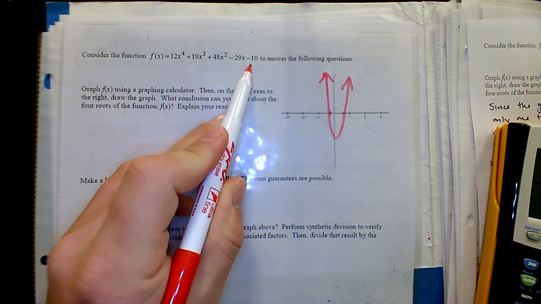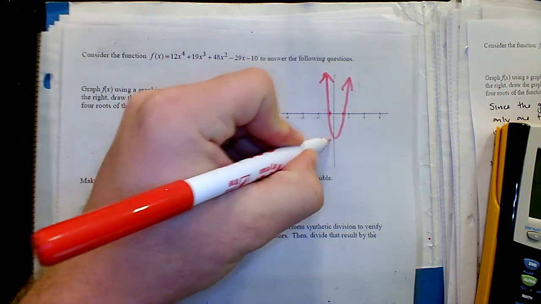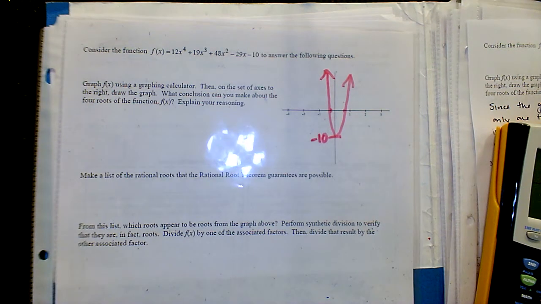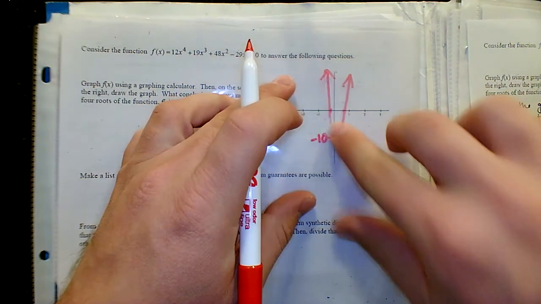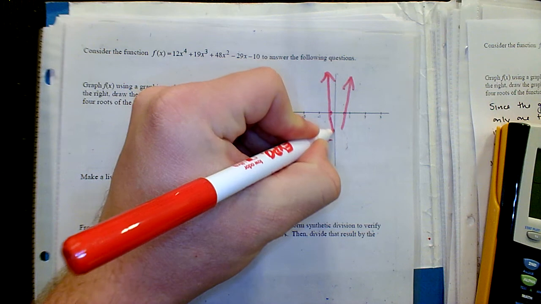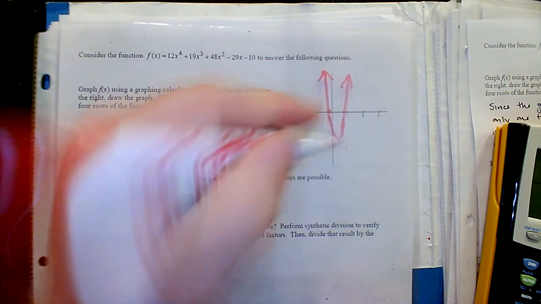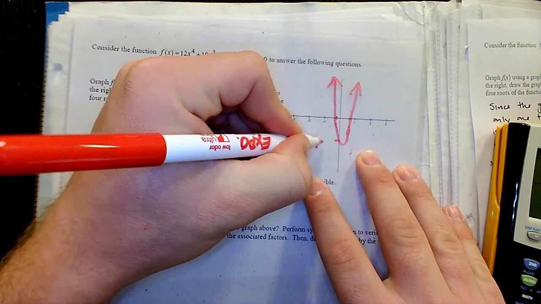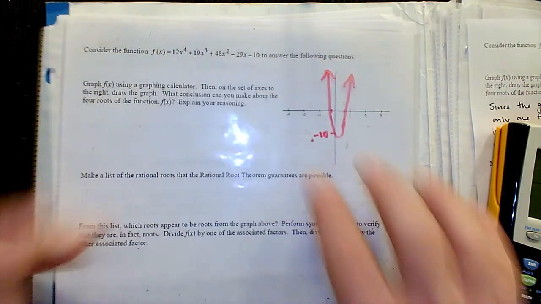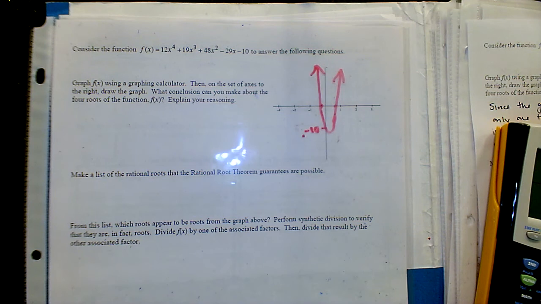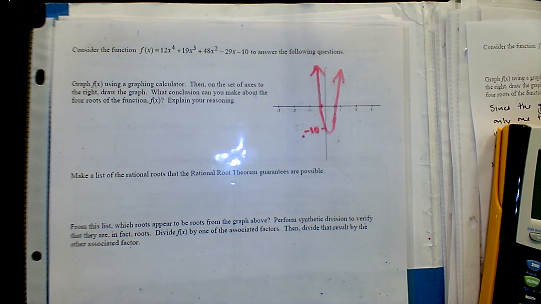Yeah, the constant's negative 10, so this should actually be crossing at negative 10, so if you want to label that. Actually, a more accurate representation would be like this. It's not its lowest point, but where it crosses. Its lowest point will be over here somewhere. So it crosses at negative 10.